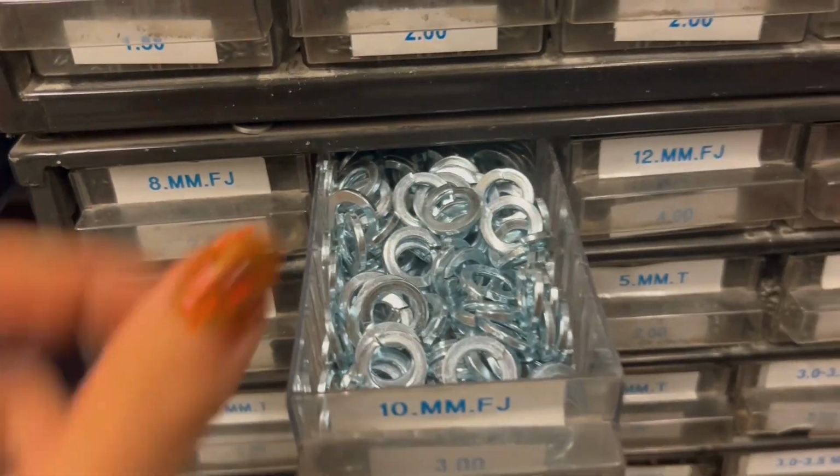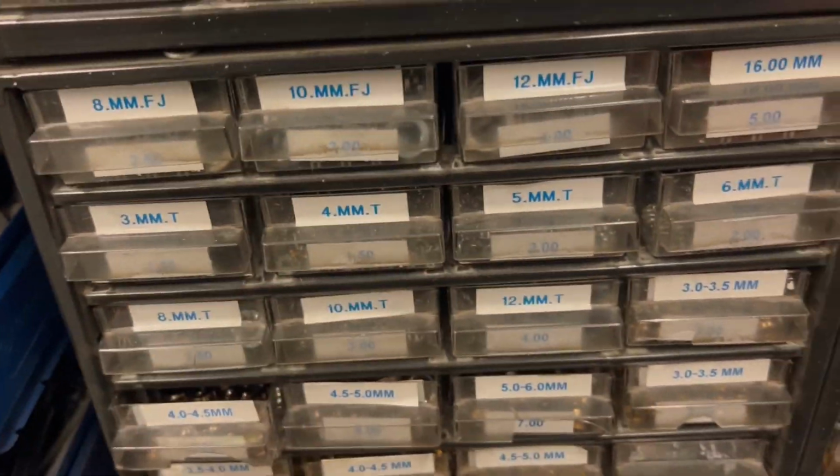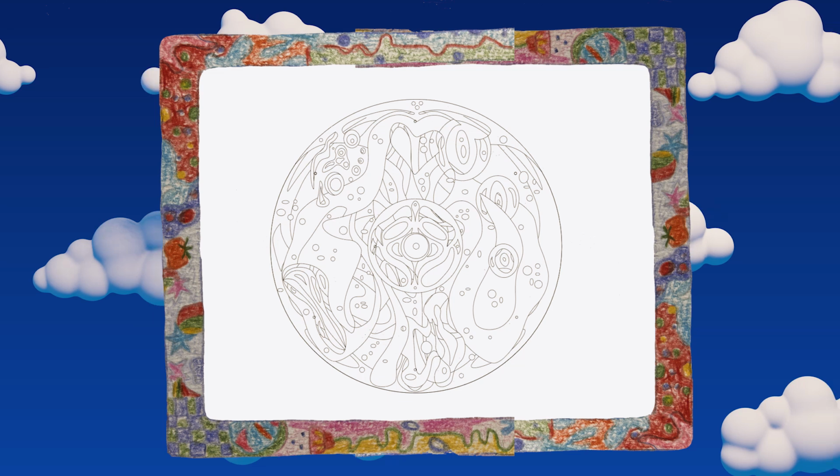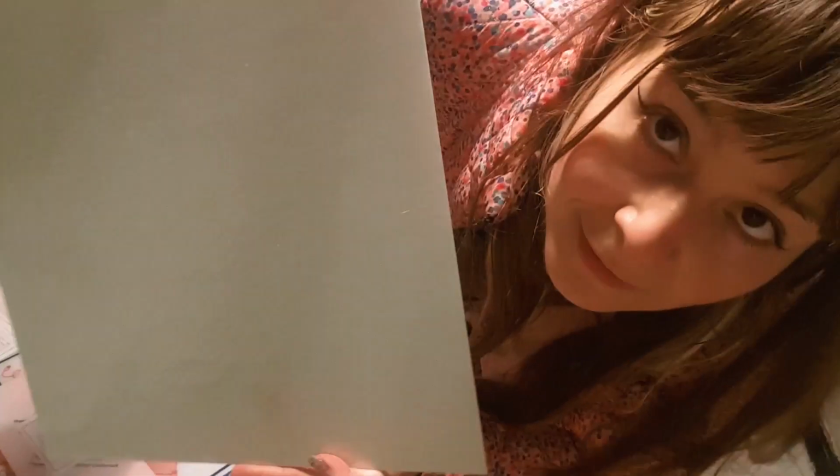Bingo. More bingo. So now I'm ready with my technical drawing, which is fully colored, and I got all my materials to start working on the physical sculpture. But something is missing concept-wise.